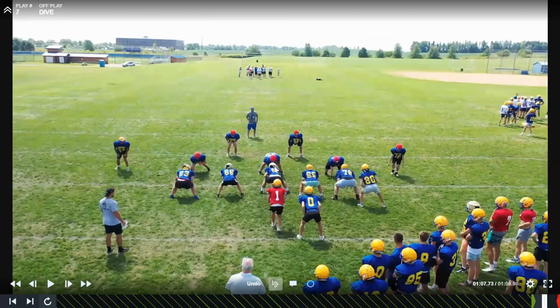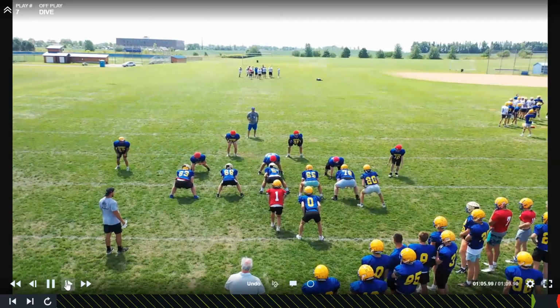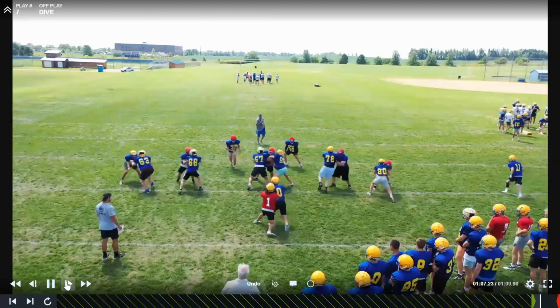Here, this should be a push double team. So Thome, you should be taking all of this guy. Okay. We push the front side on dive. Okay. We should be pushing here. We're trying to drive this guy because the ball's coming right here in the backside A gap. Okay. So this should be a push double team.